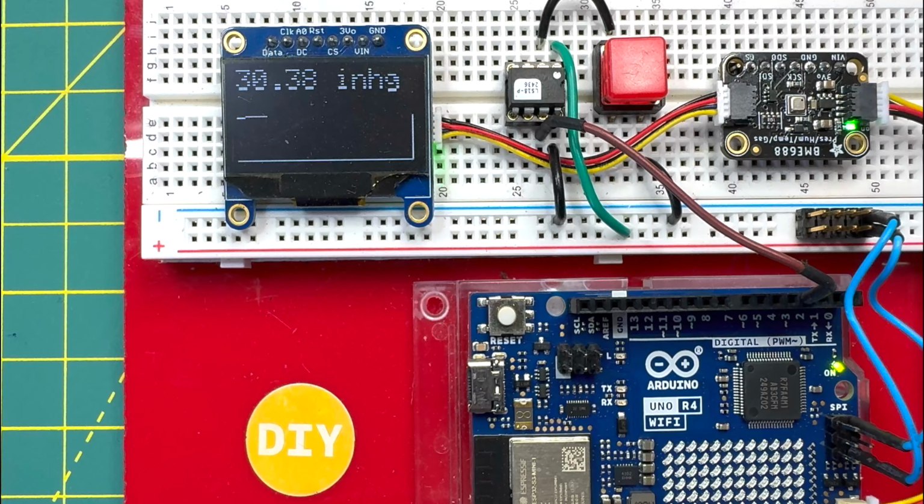Our humidity, 55% humidity. Our overall totals for pressure, temperature, humidity. Back to pressure. We kind of stepped it up. We have a BME 688, which does the humidity, pressure, temperature, and it also measures certain gases.